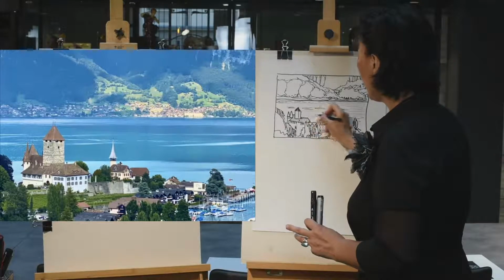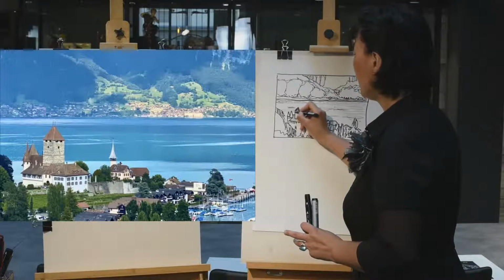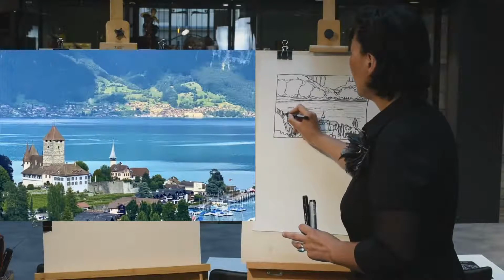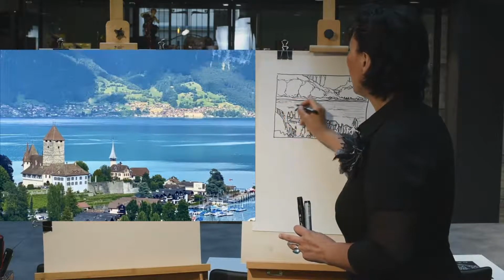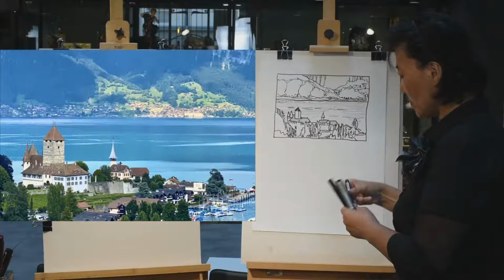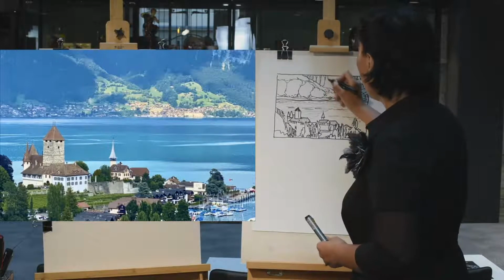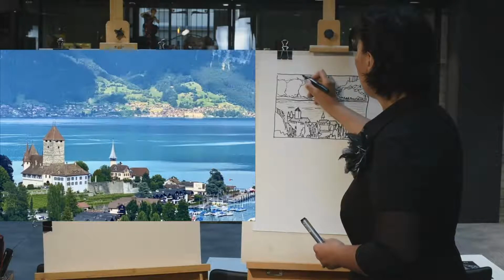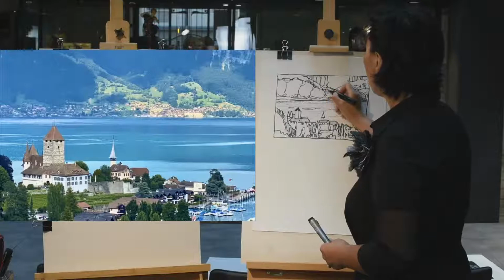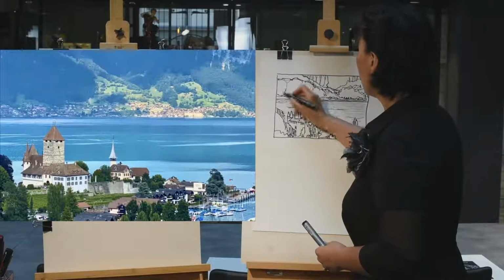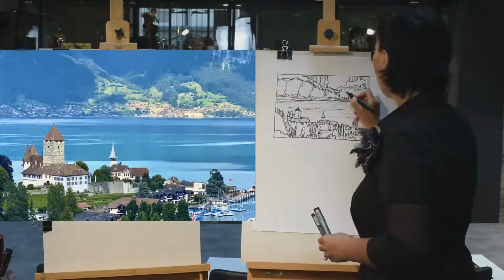Remember, we have only 10 minutes, so we need to be fast. And of course, focus. And also here, we can use the bigger one to make it darker. So see here, a lot of green space.